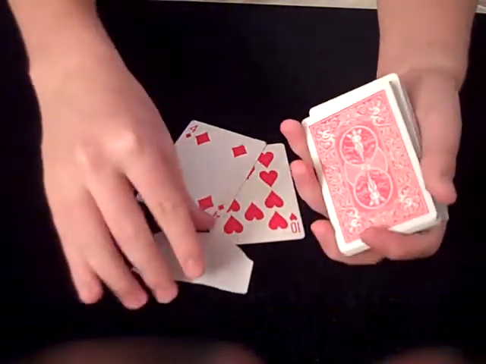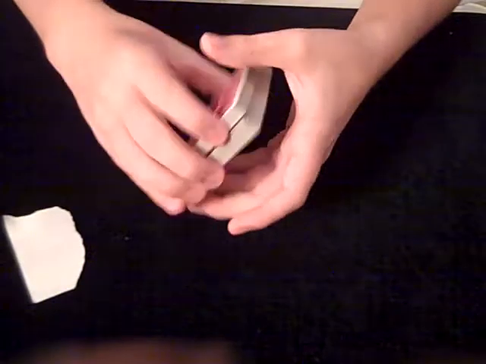Just like that. It's really pretty easy. It doesn't take long to learn. The only thing would be when you're going for the flip over, you want to make it less obvious that you're doing it like that. Most people won't catch on, like I said, but just in case they do. Alright.